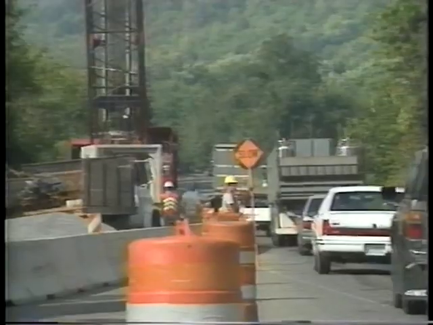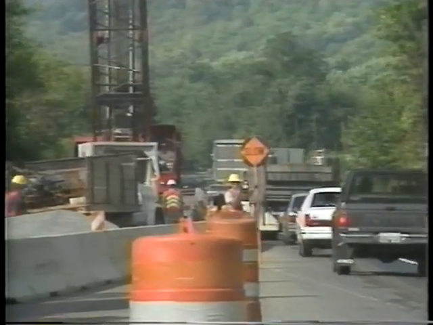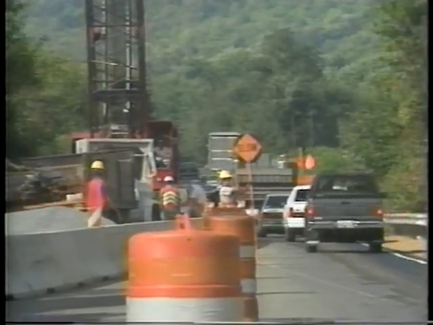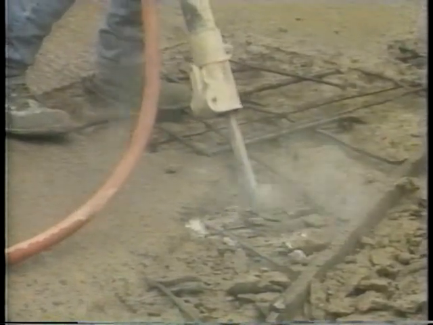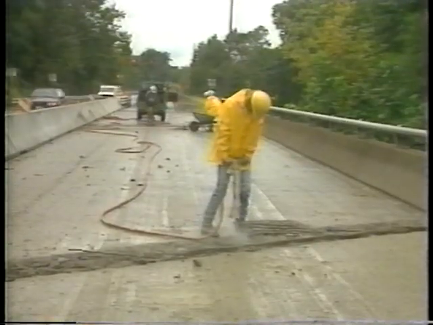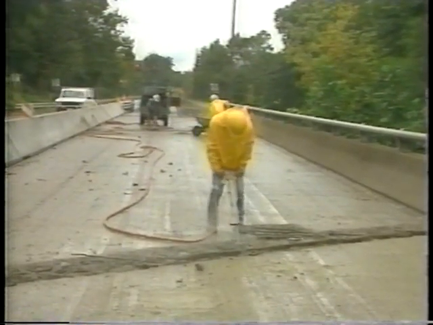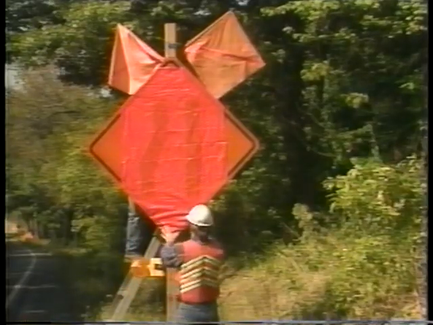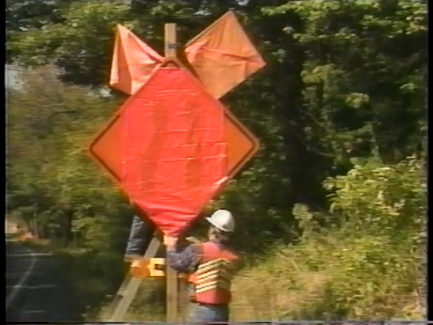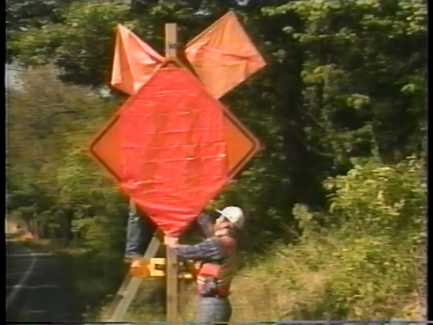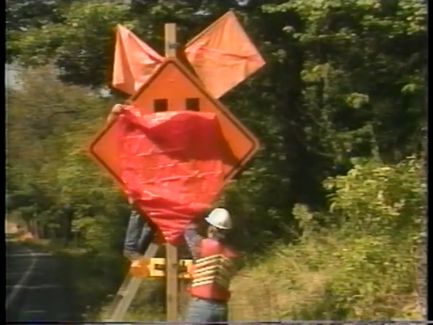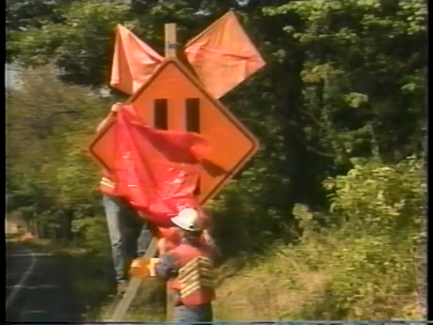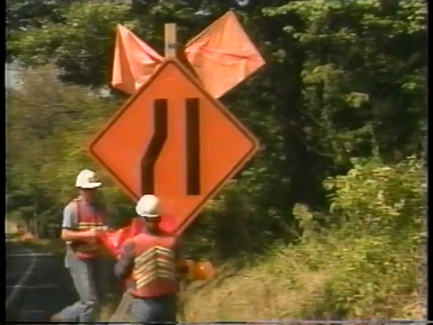First, the supervisor must make sure that no construction personnel or machinery are on the roadway while their workers set up devices. Devices should be placed in the order that drivers will see them. So, starting a mile before the work zone, workers set up warning and regulatory signs.